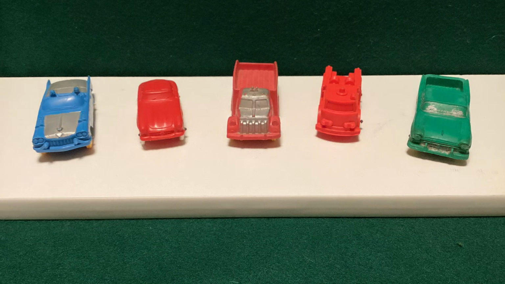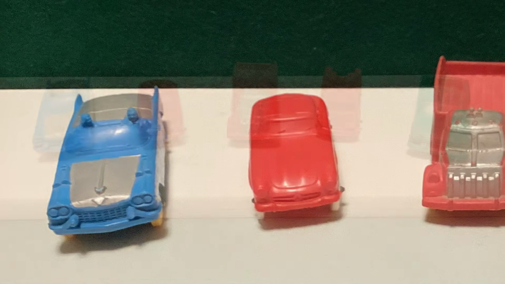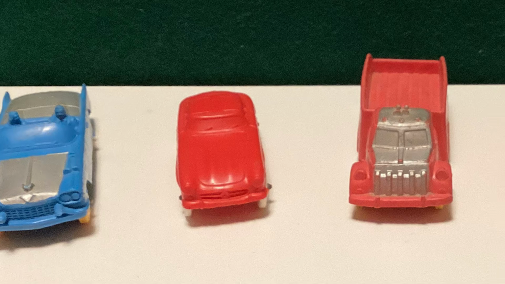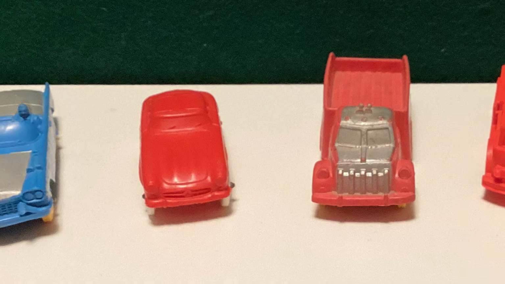The vehicles in this picture are all Auburns from the 1950s and 60s. I played with a lot of Auburn toys when I was a child, so these have some sentimental value to me. Unfortunately, none of these were mine as a child.